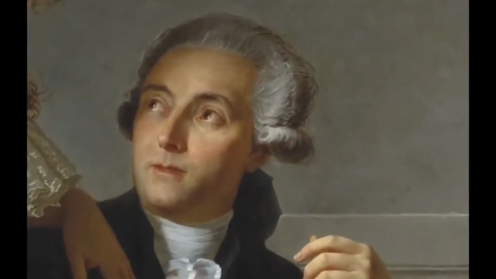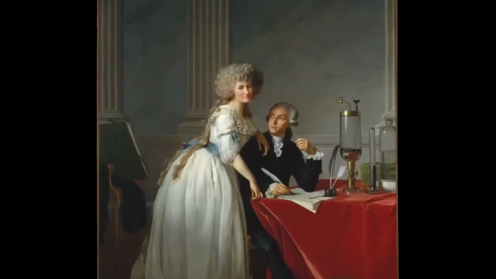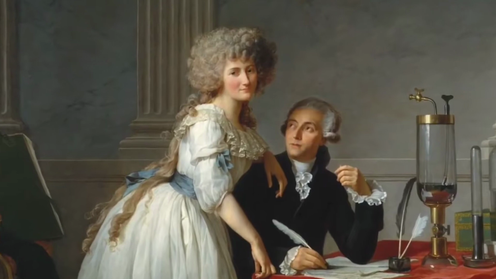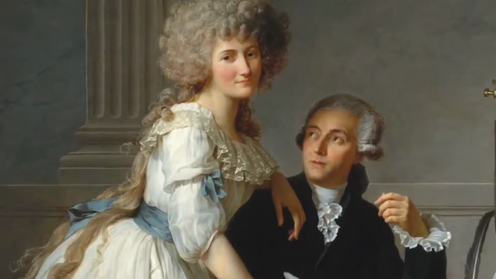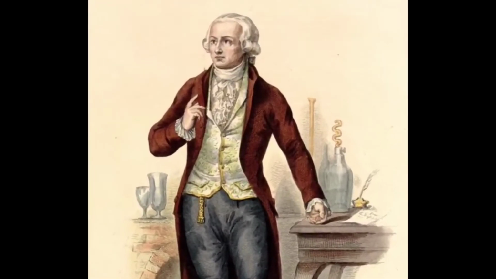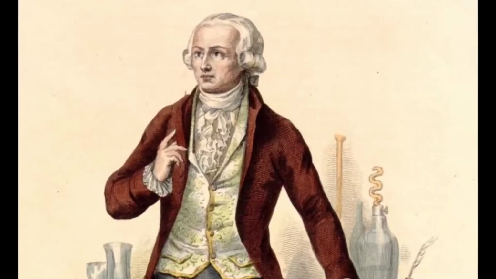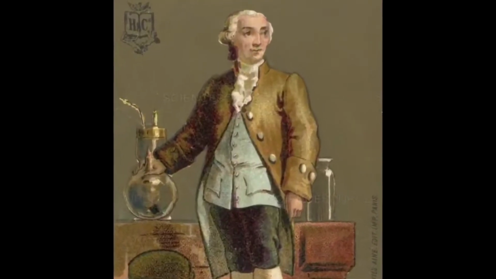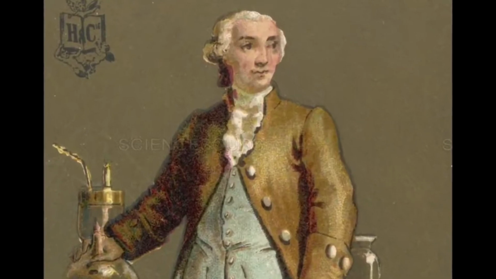When the French Revolution began in 1789, Lavoisier was working on the process of respiration and transpiration. His earlier work suggested that these processes were a form of combustion, and that the heat an animal gives out is due to the conversion of inhaled oxygen into fixed air or carbon dioxide.